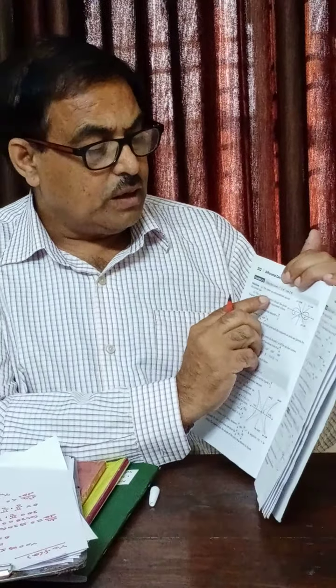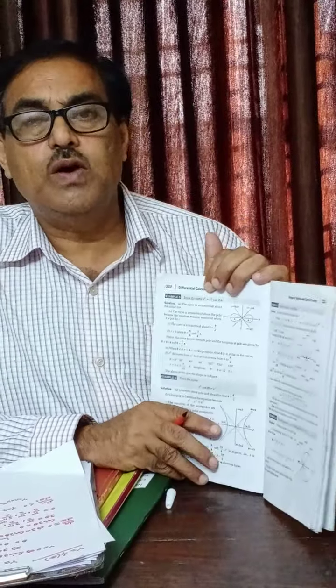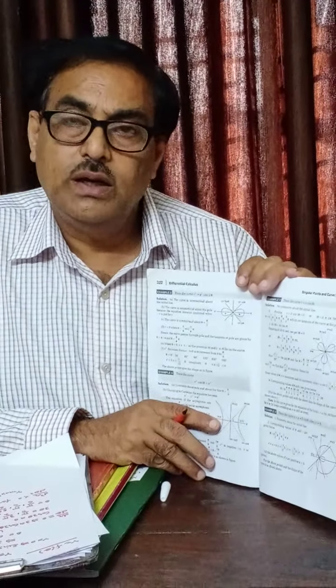Also in this curve, if we put r equal to minus r, since the power is r square, there is no effect on this curve. So this curve is also symmetrical about O. So r square is equal to a cos 2 theta.